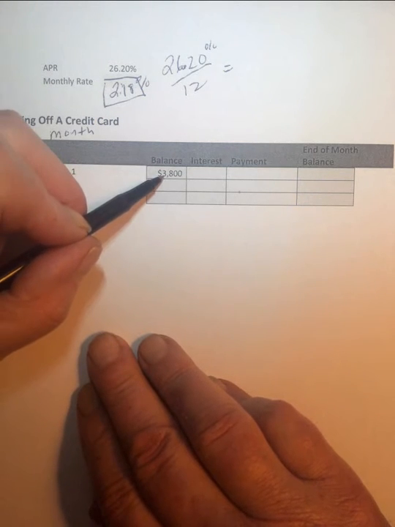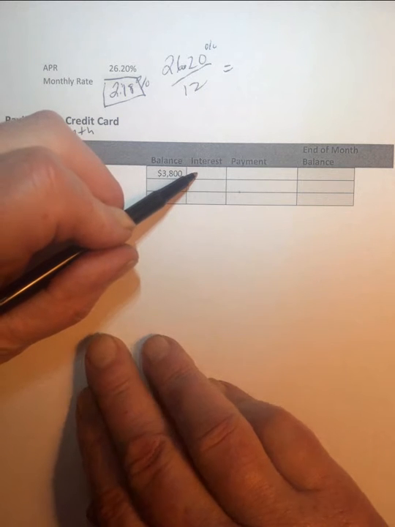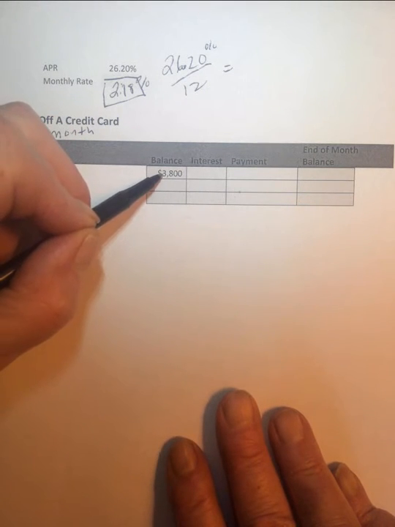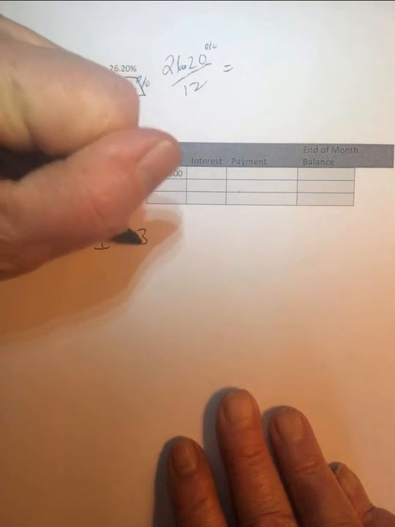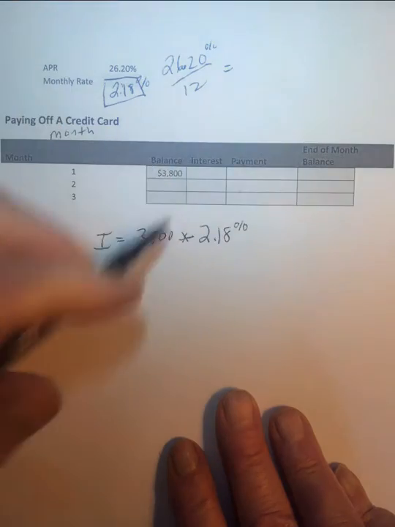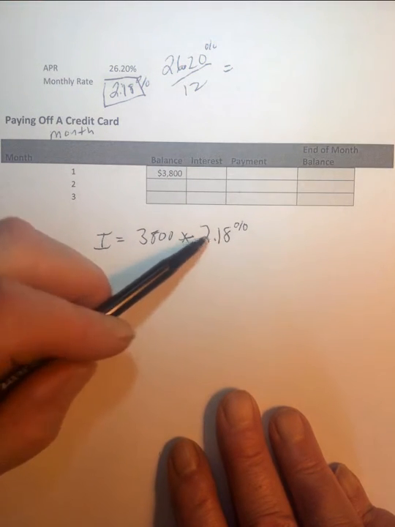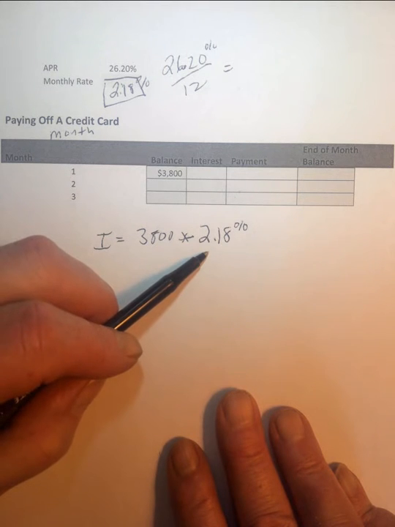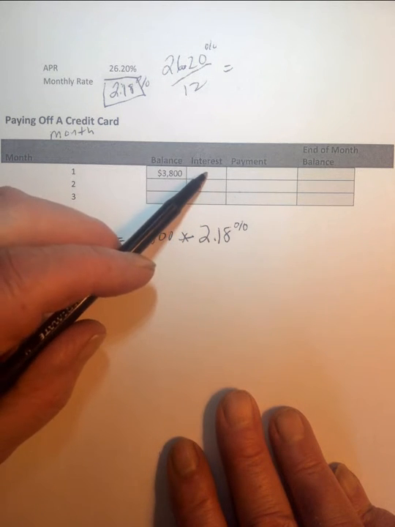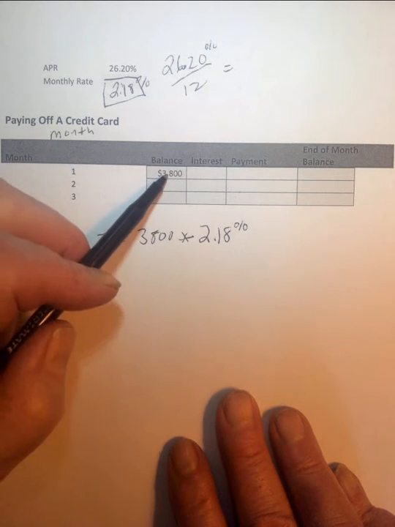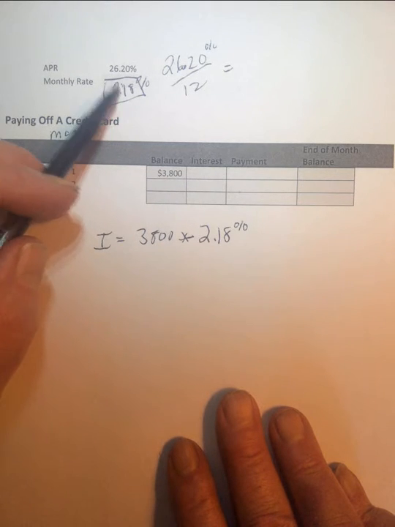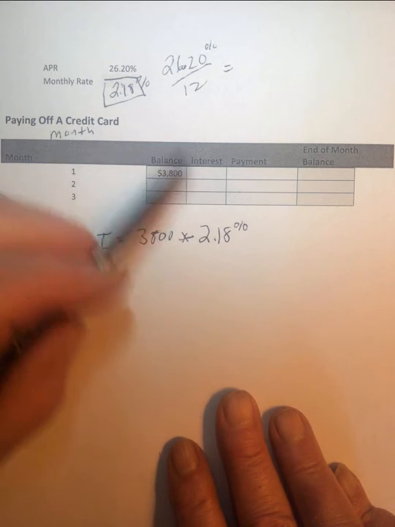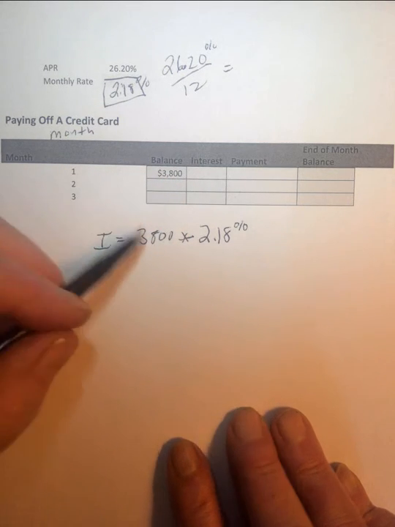So here I have the balance, the beginning balance. I need to find the interest. So to do that, I'm going to call that I, that cell. The interest will equal 3,800 times 2.18%. Now Excel will handle that percent as if it was 2.18 over 100. So that's what goes in there, and the way you're going to put it in there, obviously, is going to be equals this times this cell. And you want to lock this cell because it's always going to be the same going down.